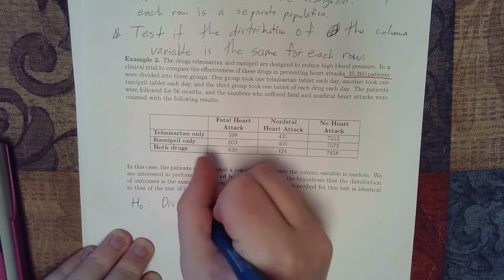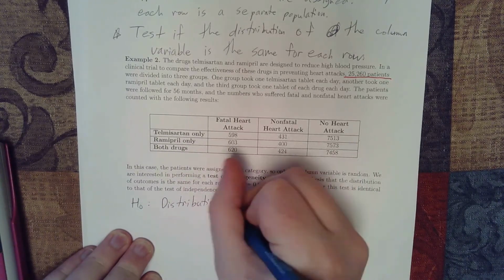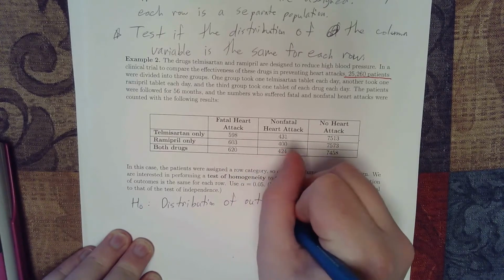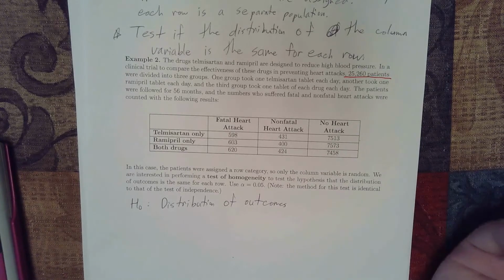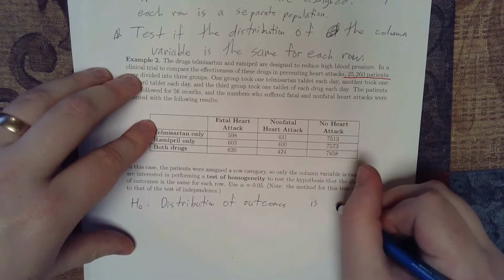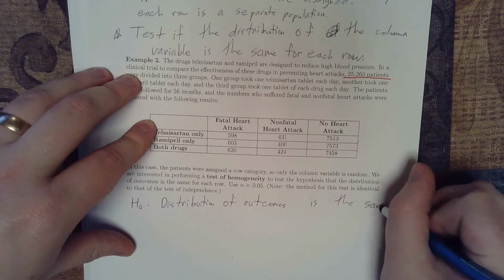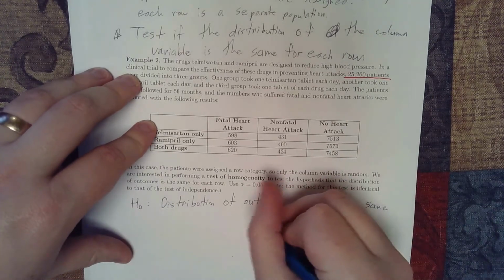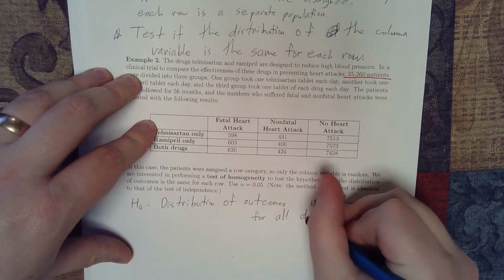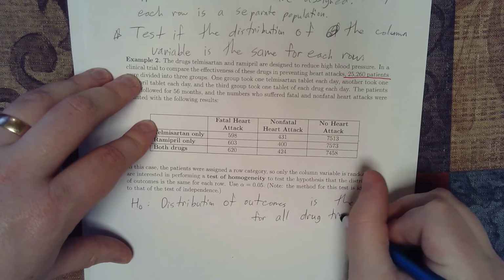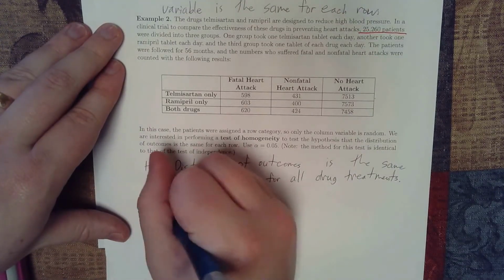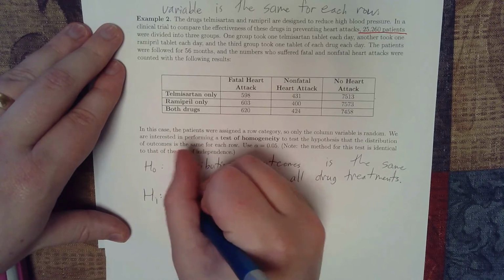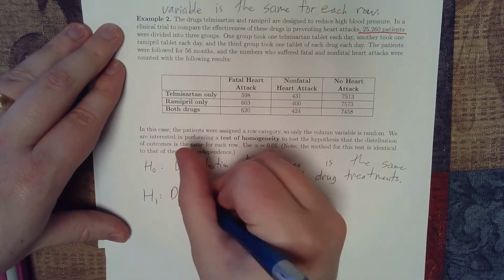distribution of outcomes. You know, having a heart attack that's fatal versus non-fatal versus none is the same for all drug treatment plans. The alternative is that the distribution is not the same and that it's different for at least one of them.